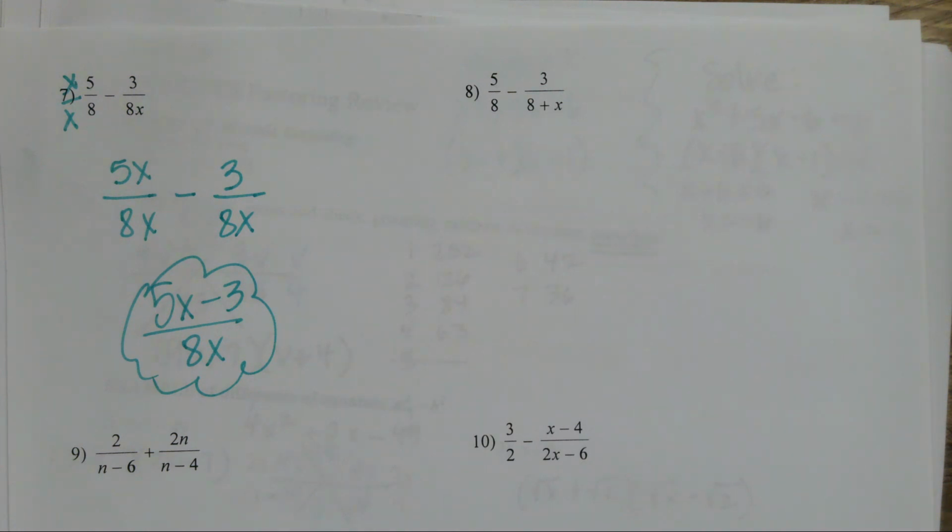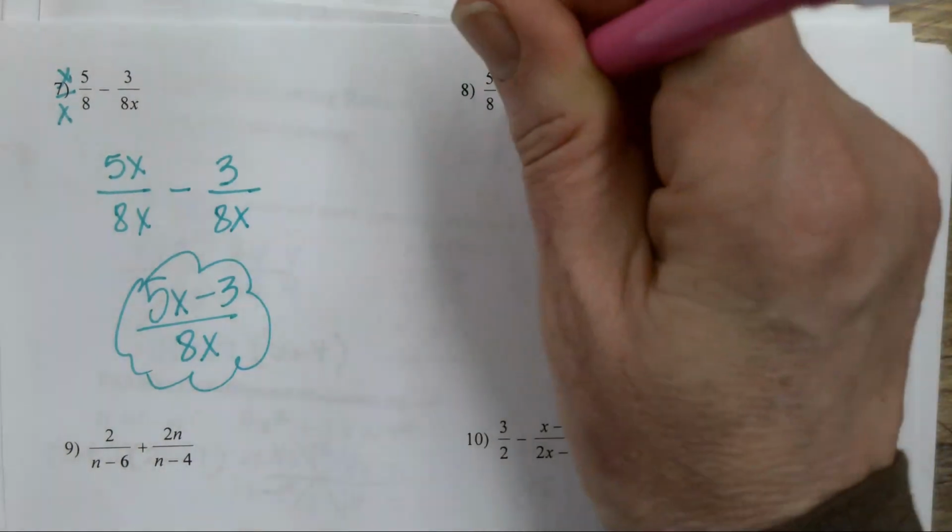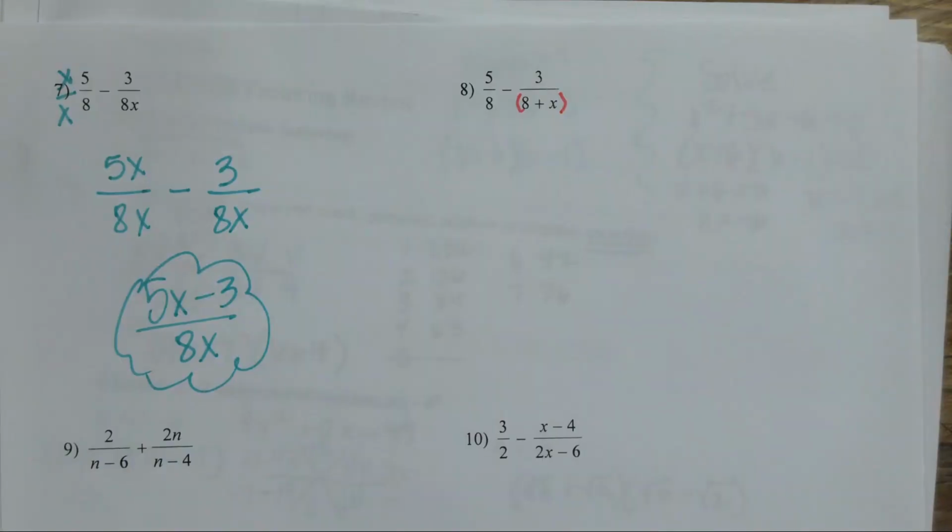No. Math has all the rules we have to follow. This is a quantity, and that quantity, because it's separated by a plus, the 8 and the x, they are together as one grouping, and that means that I need to have an 8 plus x in the first fraction, and an 8 by itself in the second fraction.